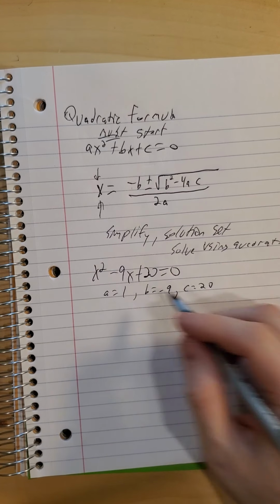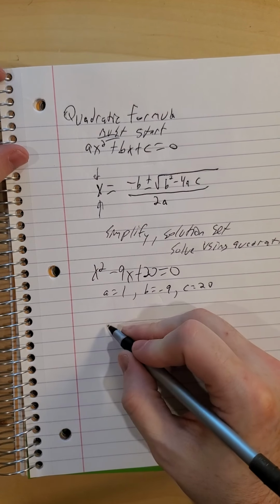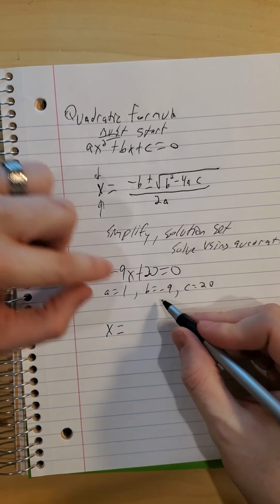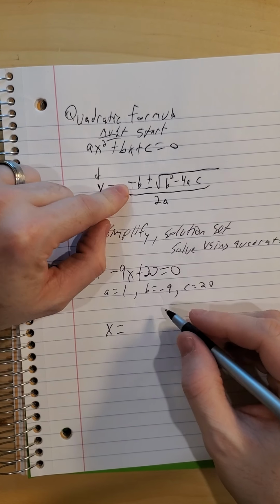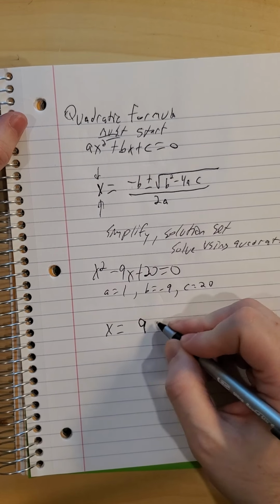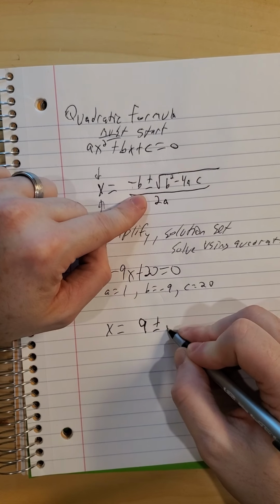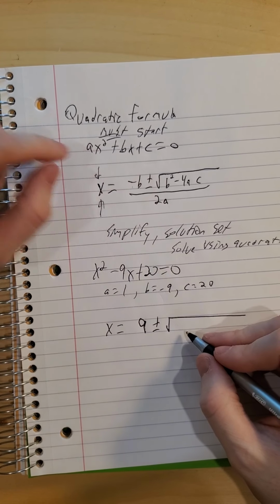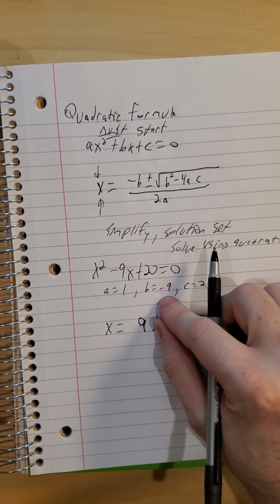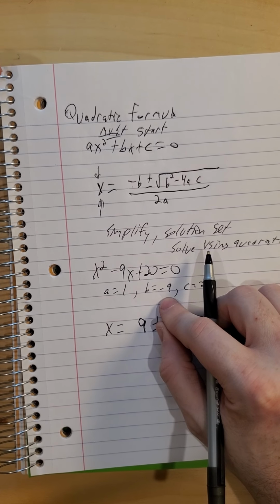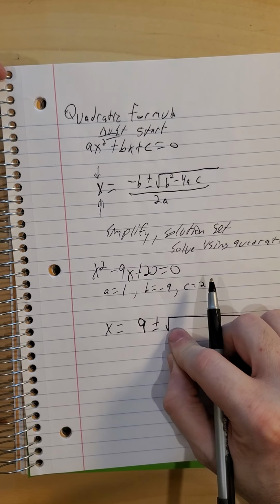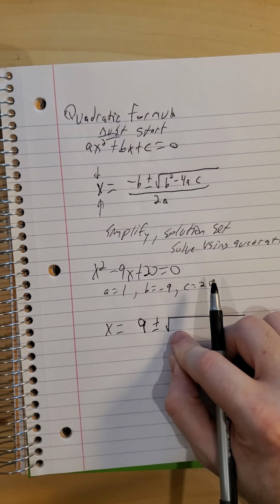So notice I'm keeping that sign with the b. So x is equal to opposite of negative 9, positive 9, plus or minus comes from the formula, square root of... square a negative, you get a positive. Square a positive, you get a positive. You'll never get a negative out front here.